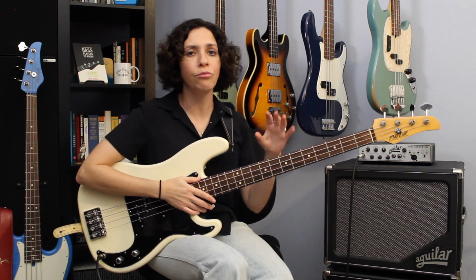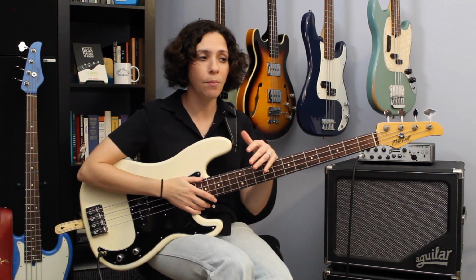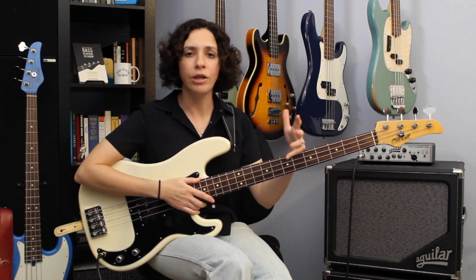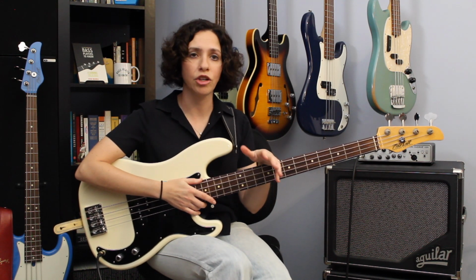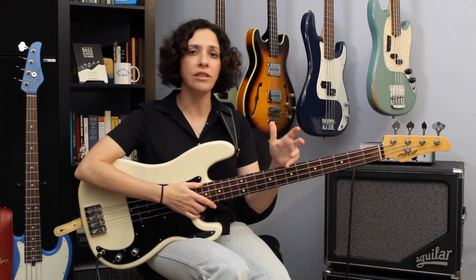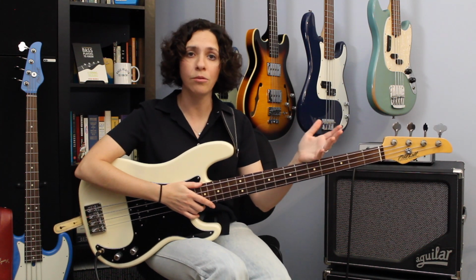So this is just a really great thing to do to get familiar with the fretboard and to start to realize that when you're learning a song and you're playing through a chord progression, sometimes the choice is yours when you get to decide to go higher or lower. And then also some of these intervals are a little bit dependent upon the key that we're in.